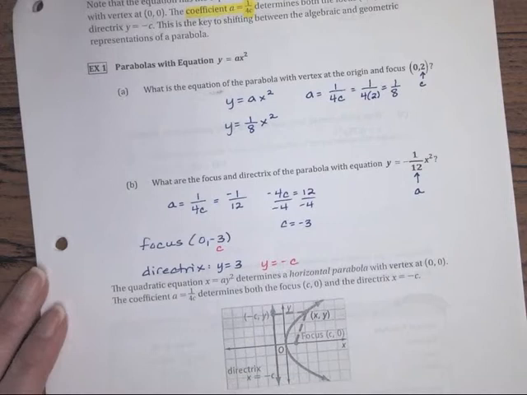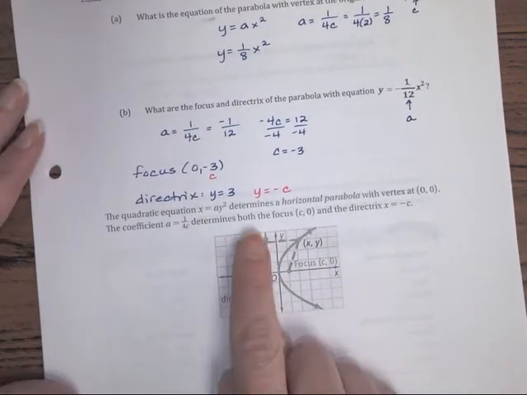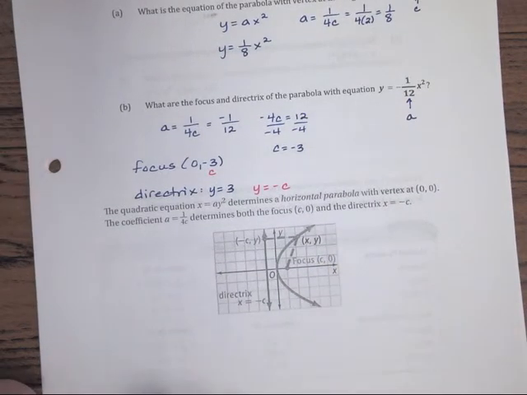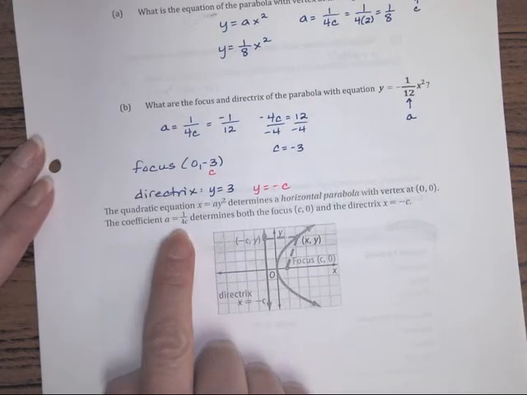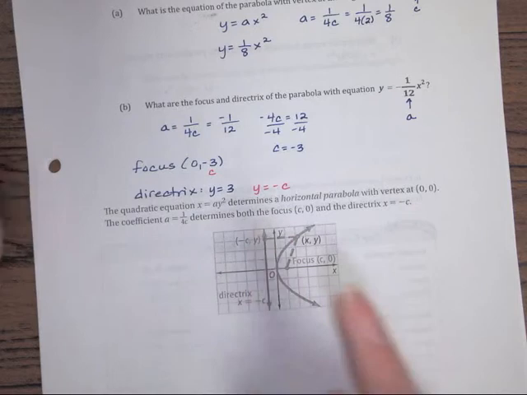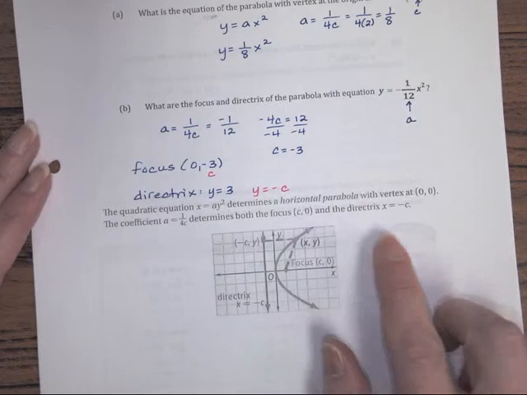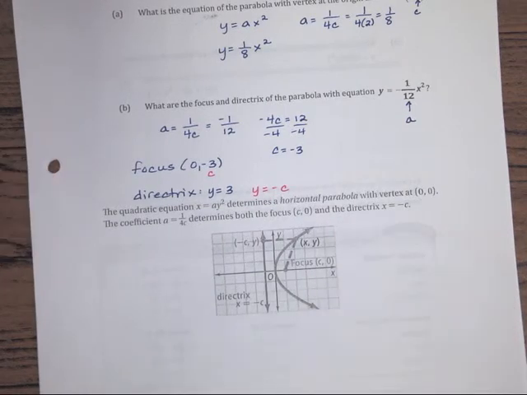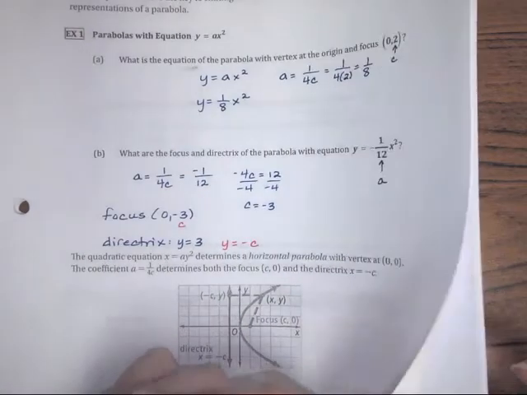So now all we have to do really is switch x and y, and we get a horizontal parabola with a vertex at (0, 0). The coefficient a equals 1 over 4c determines both the focus, which this time, because it's sideways, is (c, 0), and the directrix, x, instead of y, equals -c. So now you can do them either way. Okay, let's turn the page.